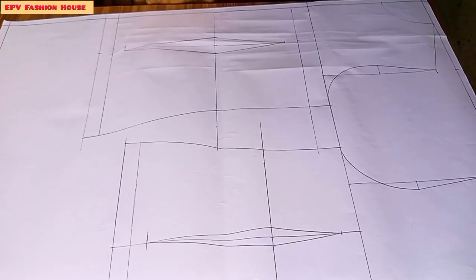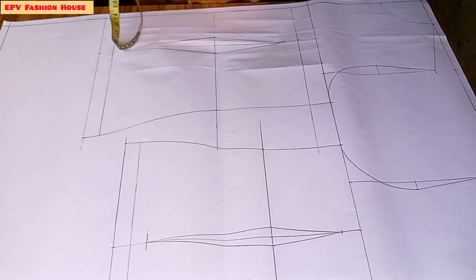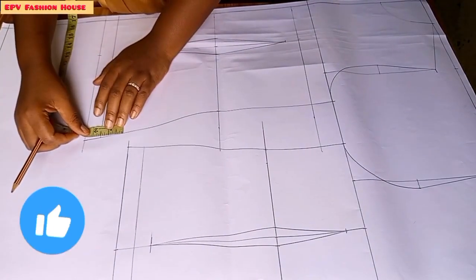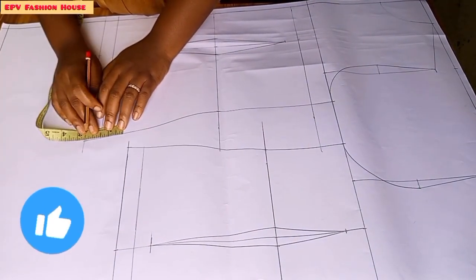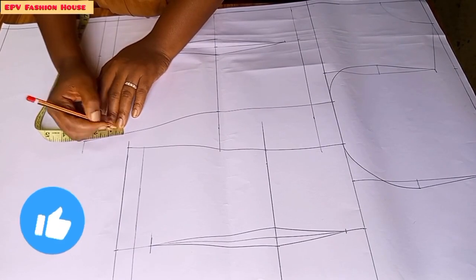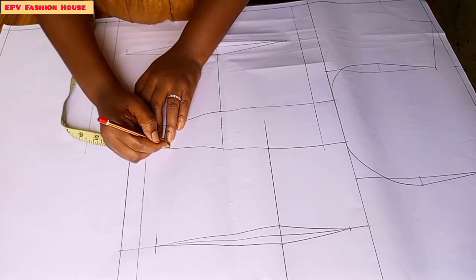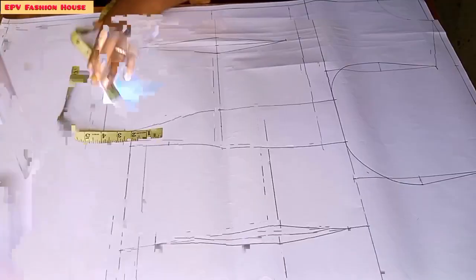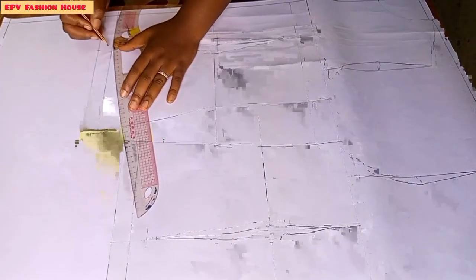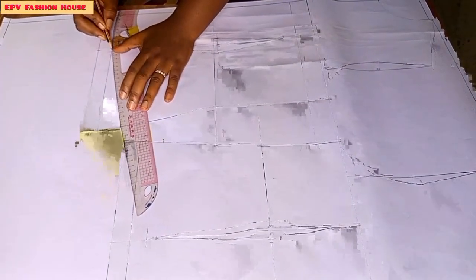Now, after doing this, I like the side to have some curve. So I'm going to come up by 1.5 inch. I'll come up by 1.5 inch. We'll connect it this way.